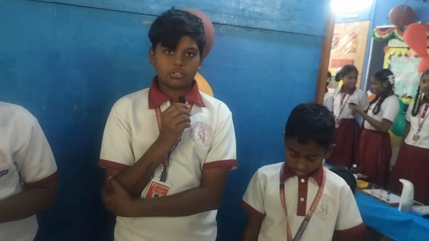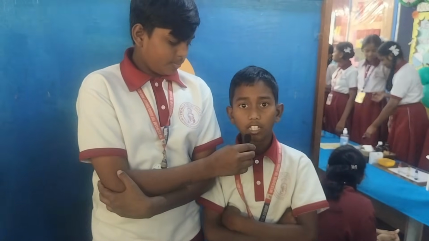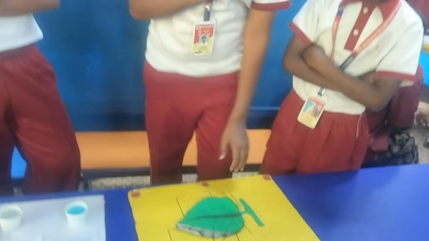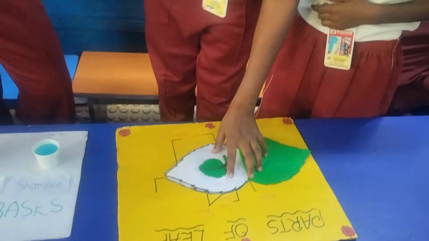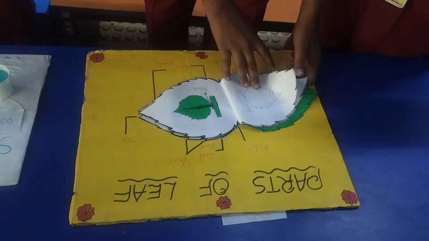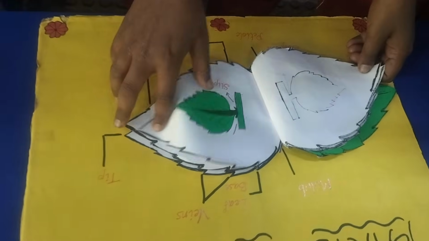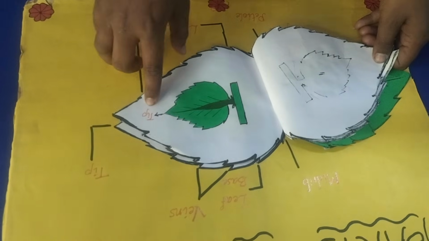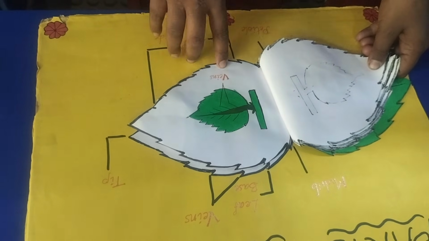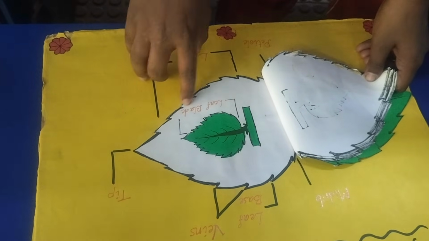Good morning, sir. My name is Richard. I am studying in 7th class. Good morning, sir. I am studying in 6th class. Today my topic is parts of leaf. This is the leaf. This is the middle, called midrib. This corner is called petiole. This edge is called stipules. This corner is called tip. These veins are called veins. This is the blade of the leaf.